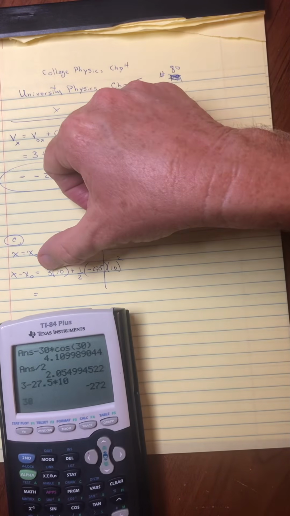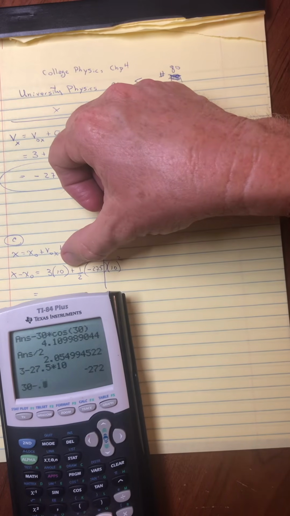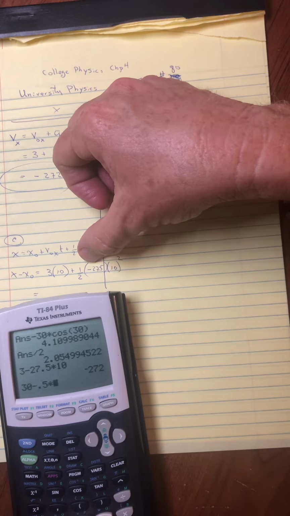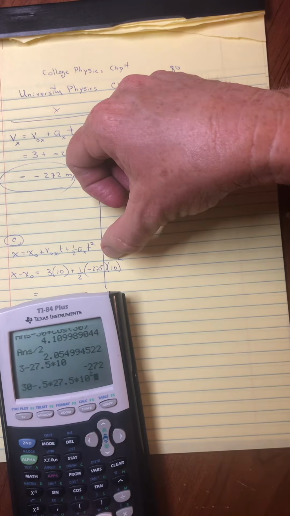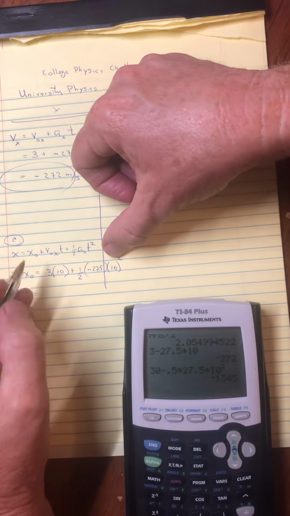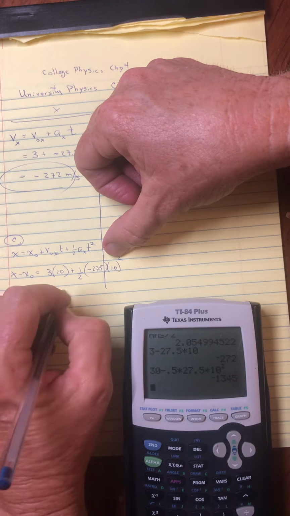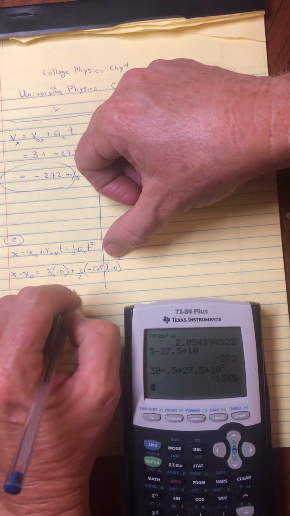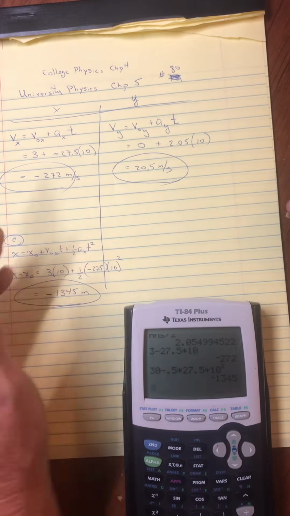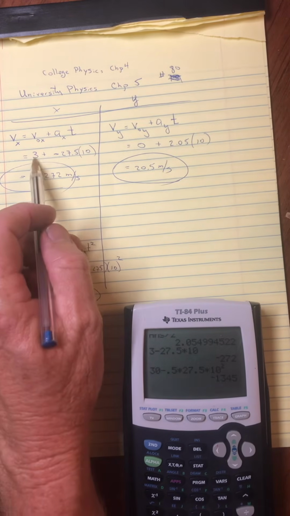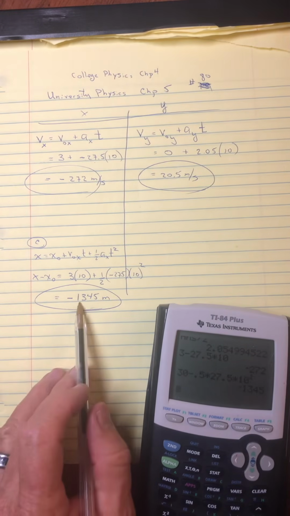So the 3 times 10 is the 30. Let me just put the minus in the calculator already. 1/2 times the 27.5 times the 10 squared equals. And so this has got a pretty good distance, well over a kilometer. It's 1,345 meters in the negative direction. And it makes sense. It's going pretty fast after 10 seconds in the negative direction. Had a big acceleration. So not only did it stop it in the forward motion, but it made it go backwards quite a bit of distance, 1.3 kilometers.